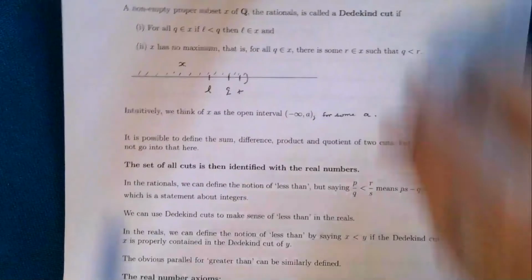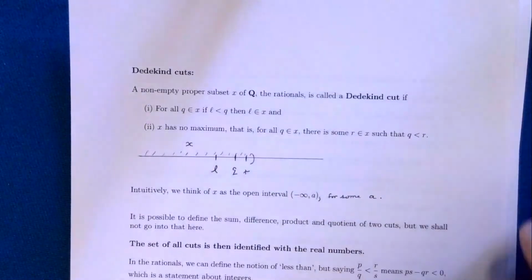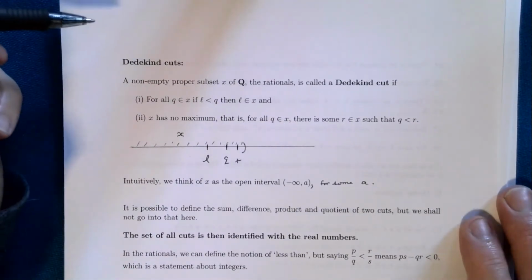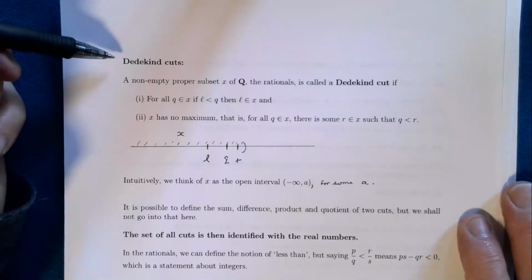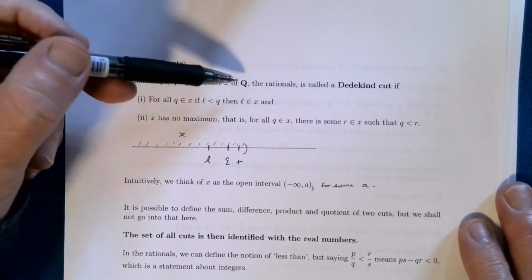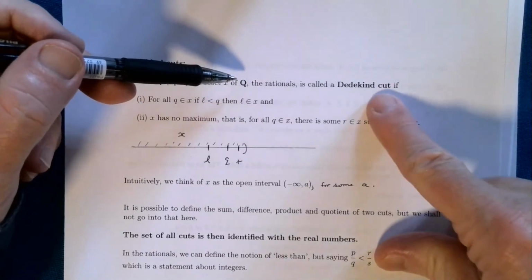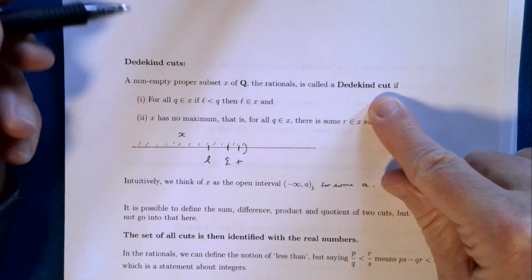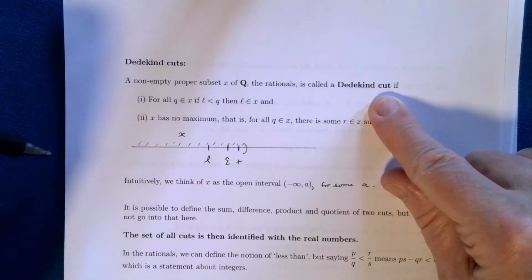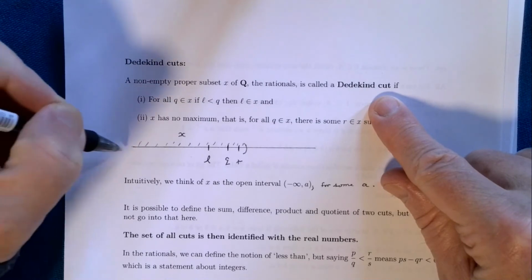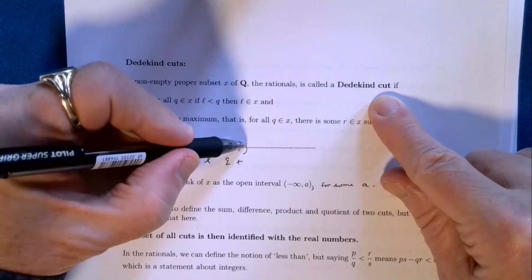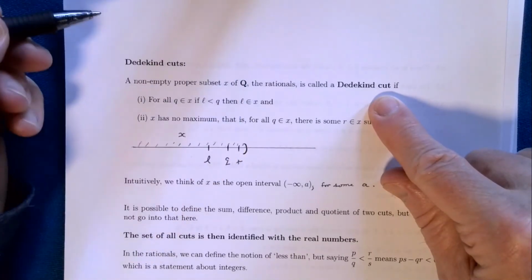Now I mentioned before this idea of Dedekind cuts, and this fits in a little bit with what we're doing here with supremum and so on. So for Dedekind cuts, we say that a non-empty proper subset of the rationals, Q, is called a Dedekind cut. Think of them as open intervals unbounded to the left. So we think of a Dedekind cut as this set, which I'm going to write as x, of numbers less than some number here.